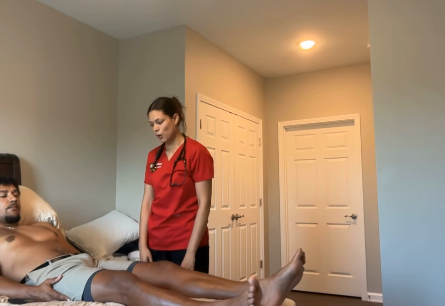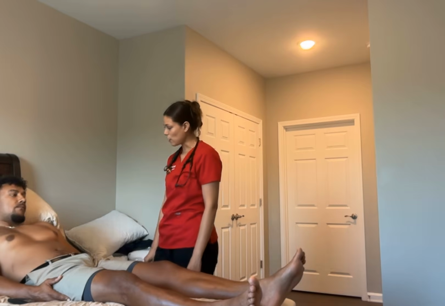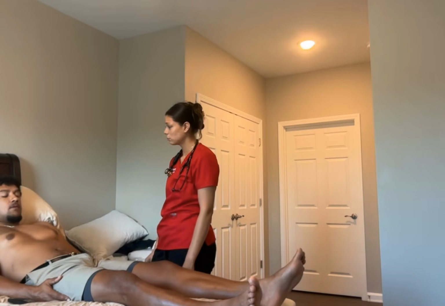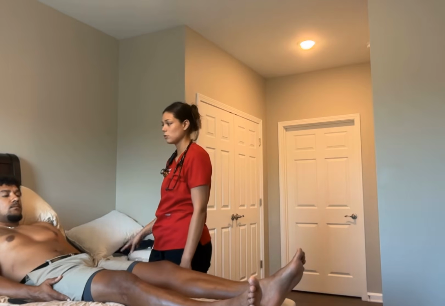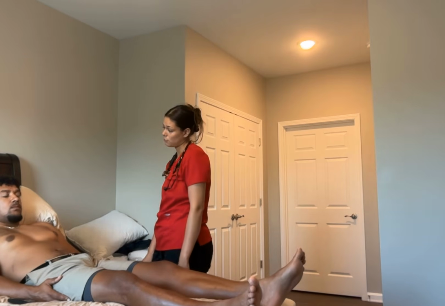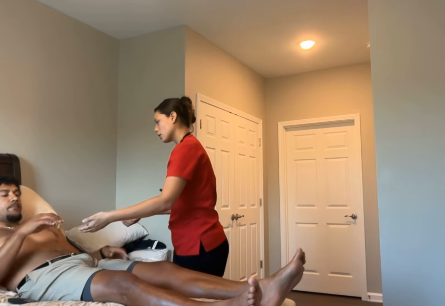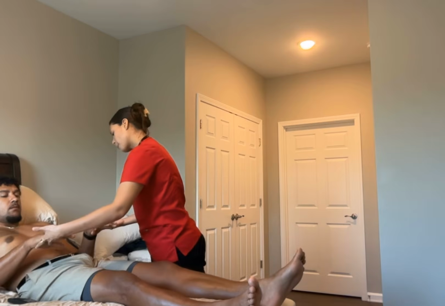No. Okay, so now I'm going to move down to your peripheral vascular system, all right? Have you noticed any swelling in your arms or your legs? No. Any lesions or skin changes? No. Any cramping in your legs or arms? No. Okay, so first thing I'm going to do is look at your skin here.